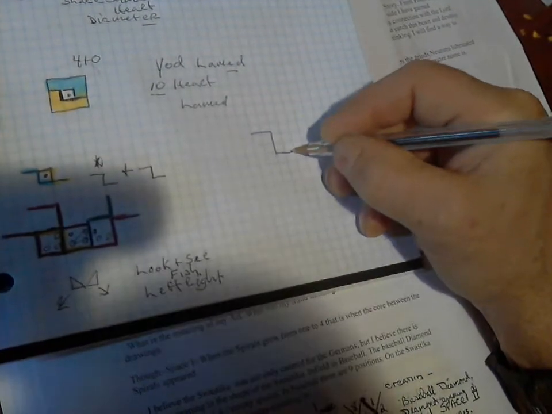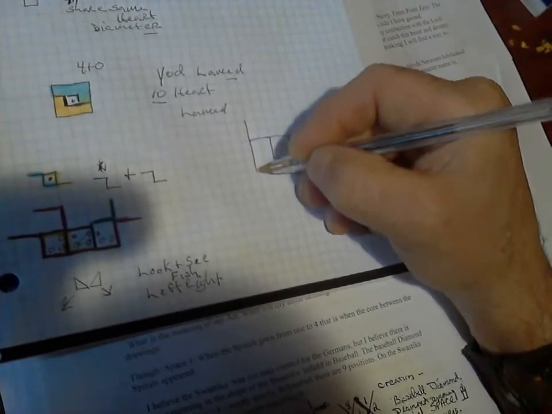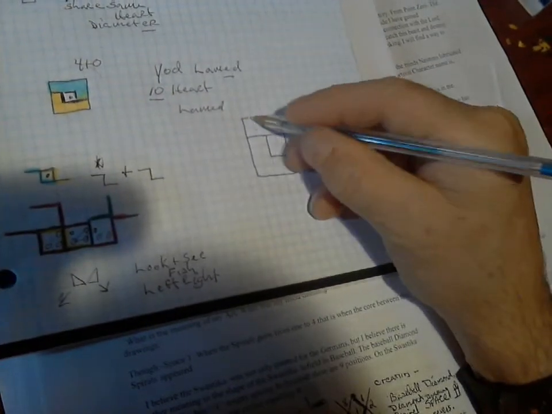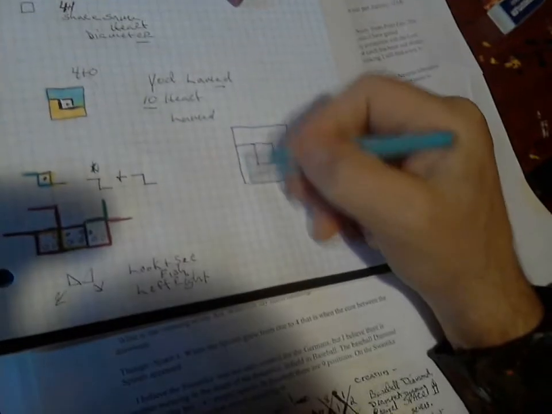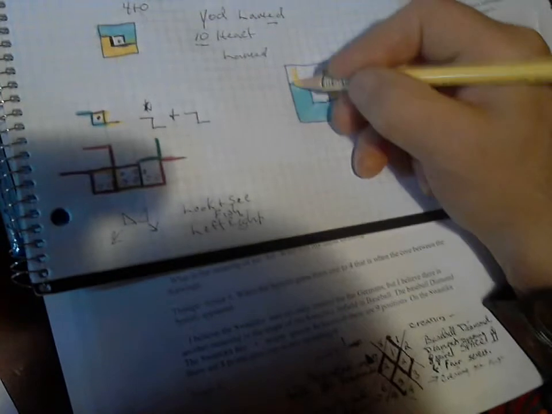1, 2, 1, 2. Then I took it and I put it in a box. And then I colored in the box. Here's the letter L. And here's the letter L. L over L.